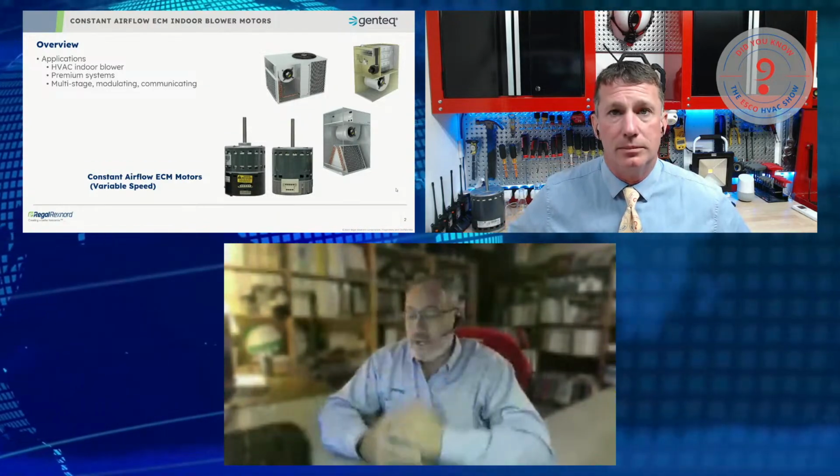So yeah, late 80s with 2-stage, and then that obviously progressed into 3-stage, and now we have modulating systems. That's where you're going to find the constant airflow variable speed motors. Not so much in your single stage equipment, and not really at all in your builder's grade, low level equipment.